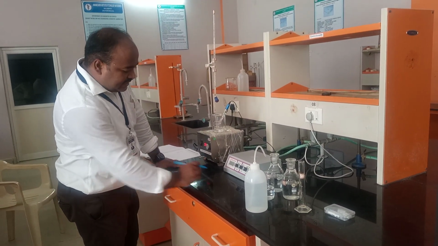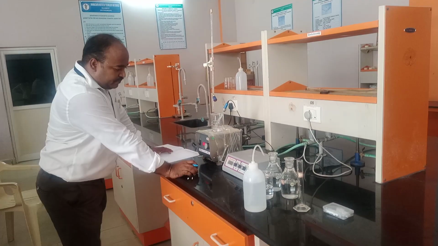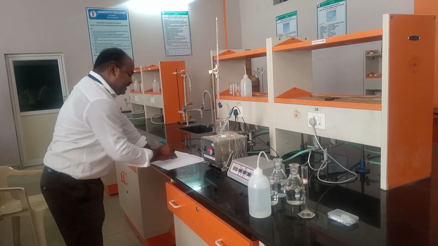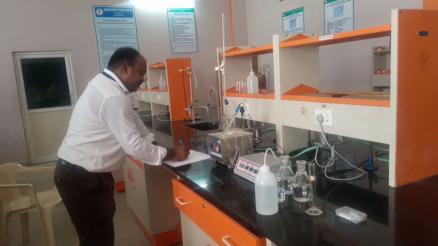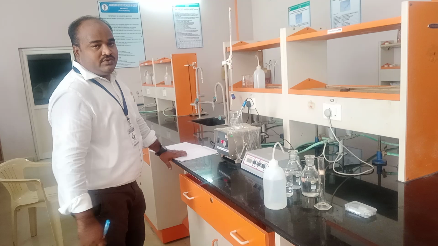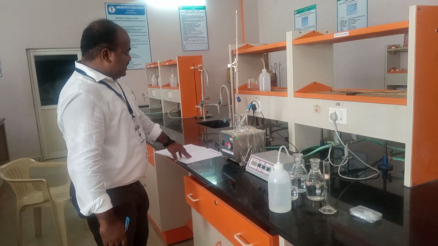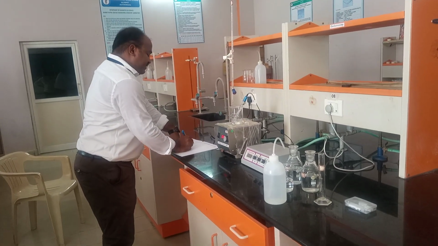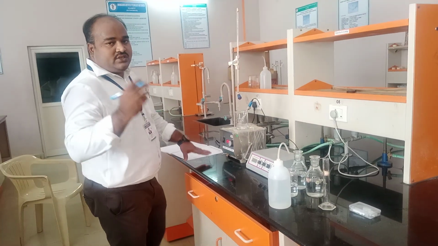Now it has directly jumped from 0.64 to 1.12. So from 1.12 we will do another two values.